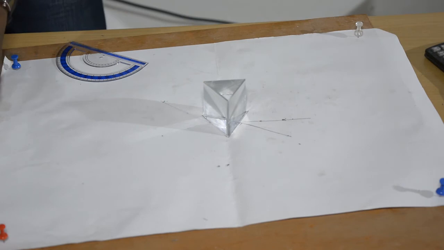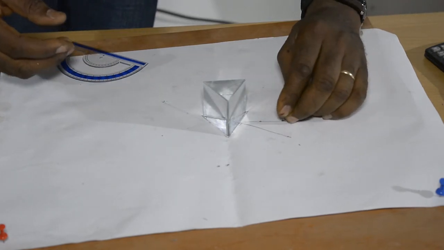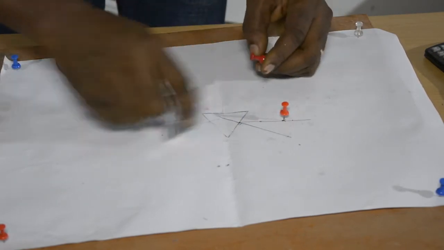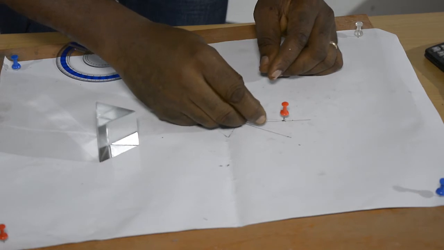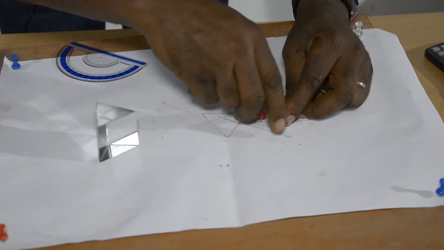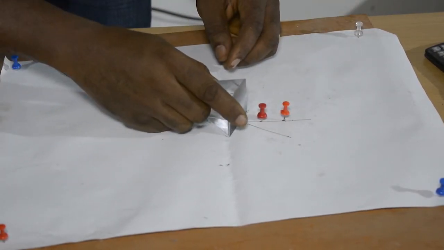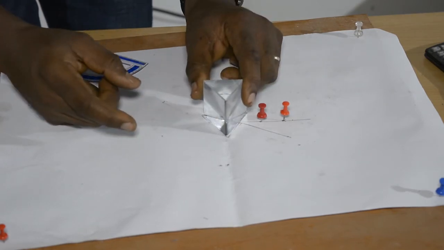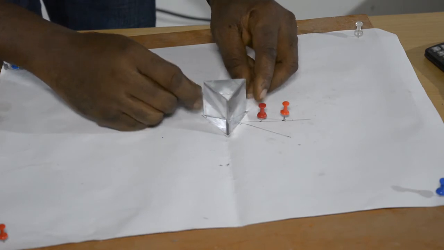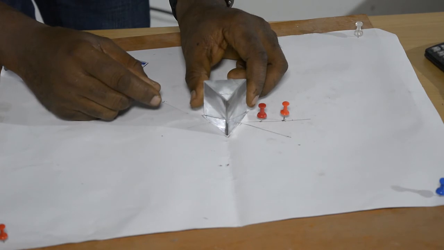Yes. So now you use the same 2 pins. I'm repeating it again so that you follow properly. So there we have the red pins. I put the red pins over there. Yes, I place back the block inside the outline. I want to just verify that reading again. So place it back inside. You can always verify and see.